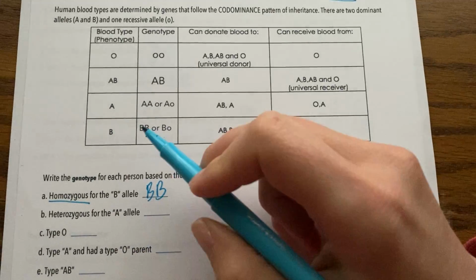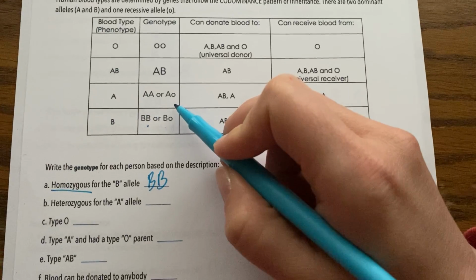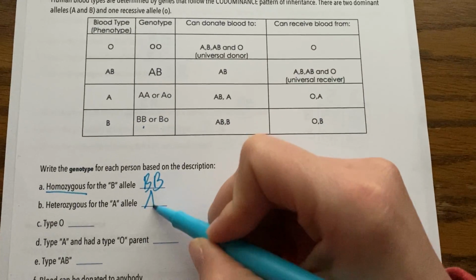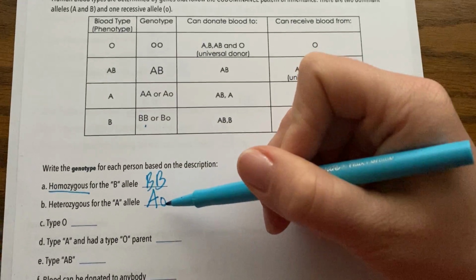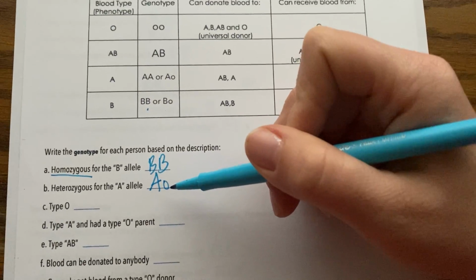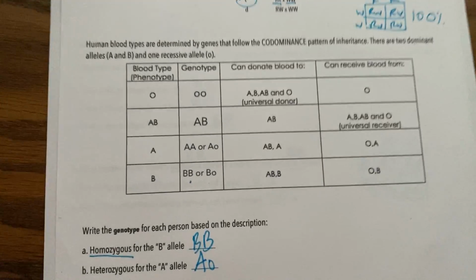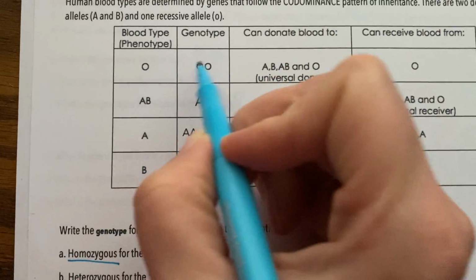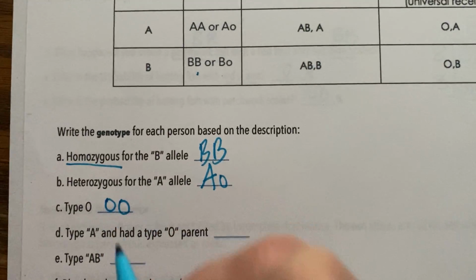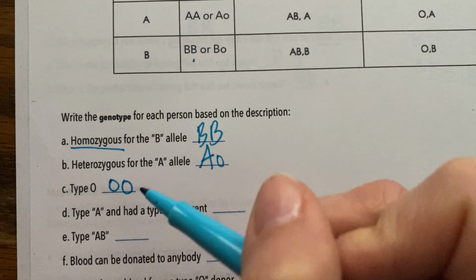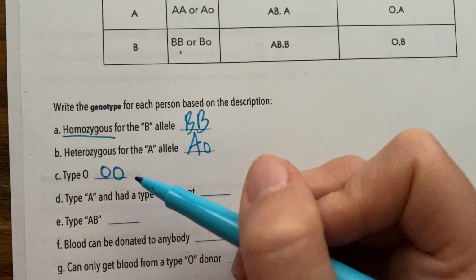Heterozygous for A. Well, for A, I've got 2 choices, but only this one is heterozygous because heterozygous means 2 different. So it's going to be AO. I also like to write my O's as lowercase because O is truly recessive in this case. If you have type O blood, there is only one genotype that you can have, because O is the recessive phenotype, which can only be accomplished by the homozygous recessive genotype.